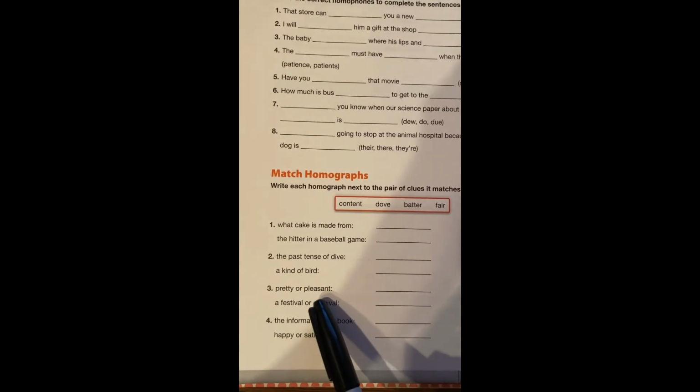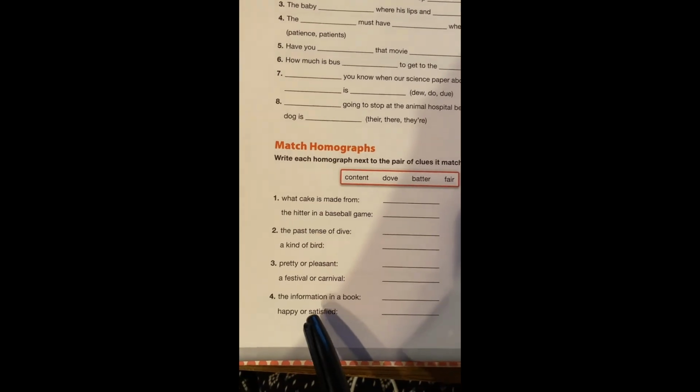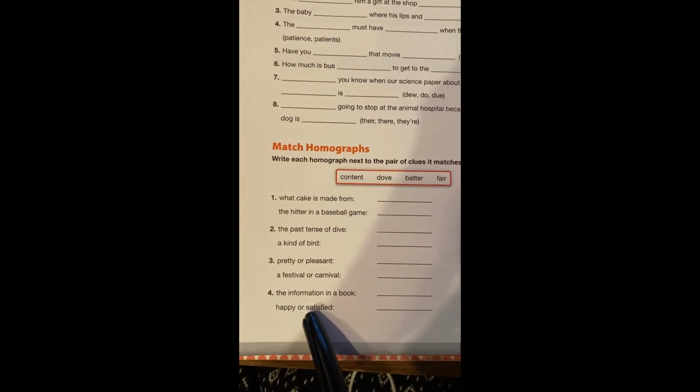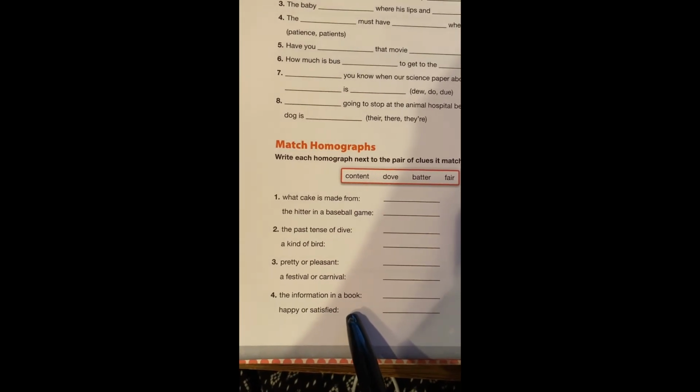Number 3, pretty or pleasant, a festival or carnival. Number 4, the information in a book, happy or satisfied.